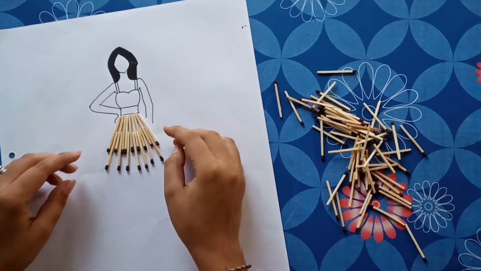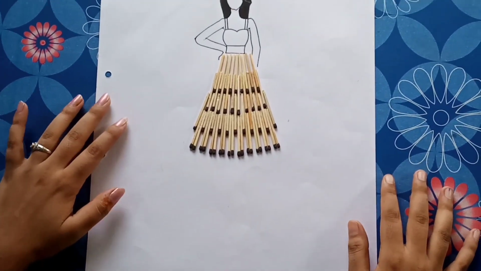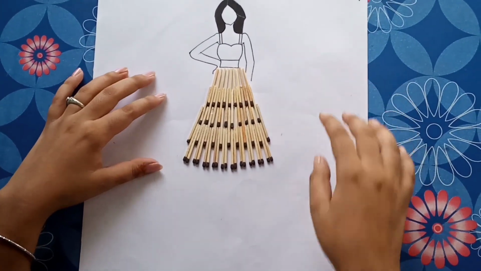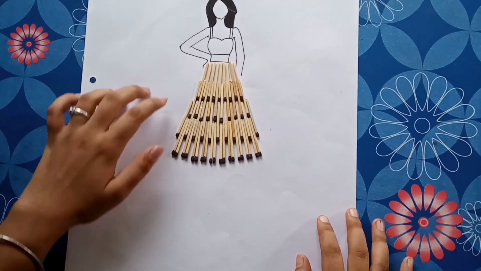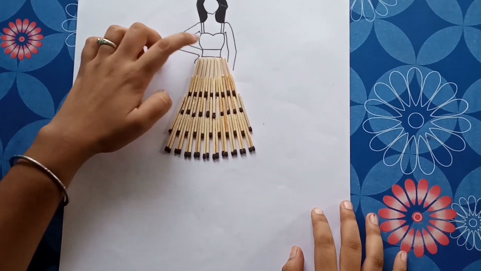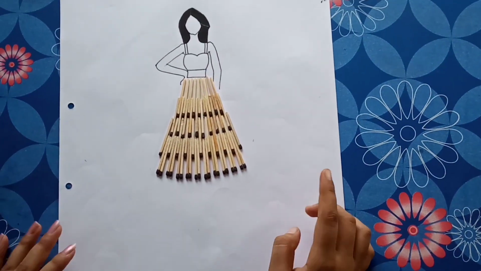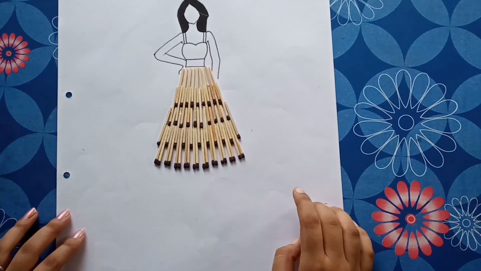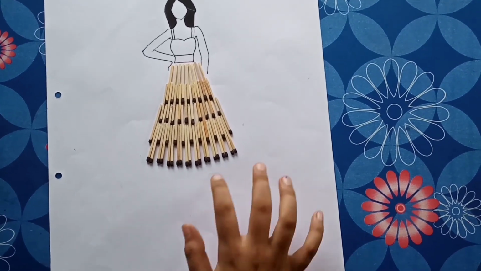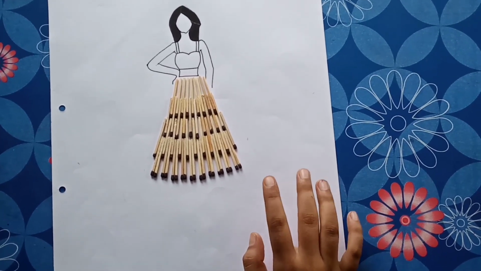So just wait. So here it is. You can see the sketch or illustration here. The dress is looking fabulous here. So this is a dress, like a top and a skirt. I don't draw the top. So if you want to draw the top, then you can also draw the top, or if you want to add matchstick in the top, then you can also take that too. So you can use these types of sketch in your project as well. So it depends on you.